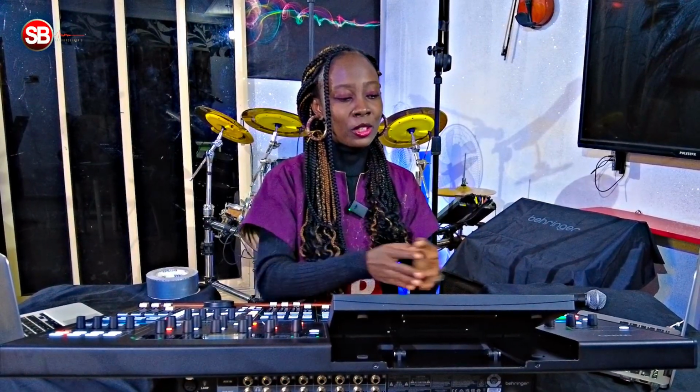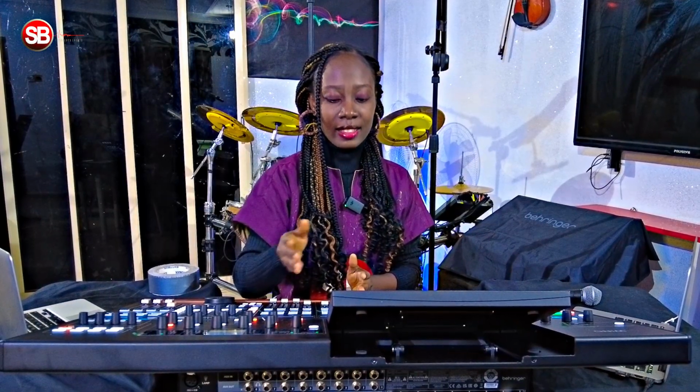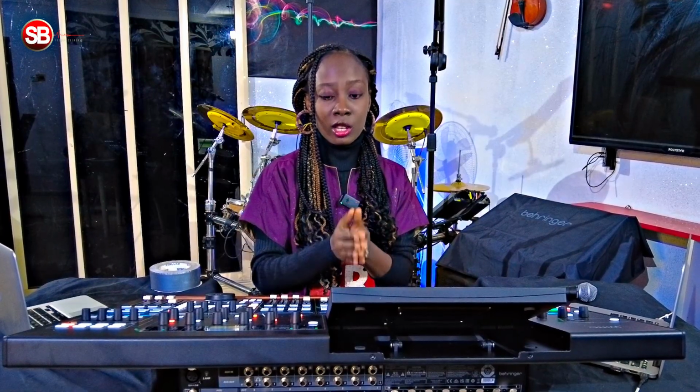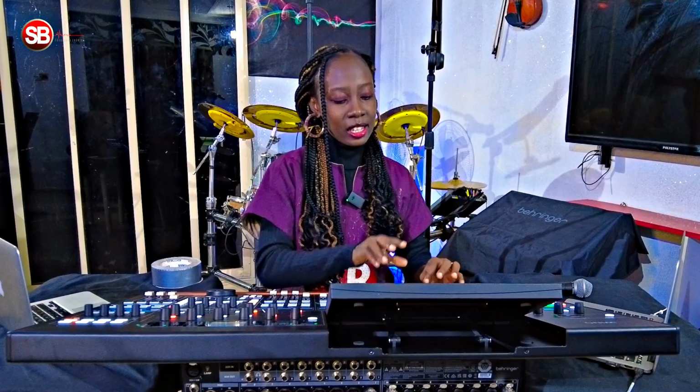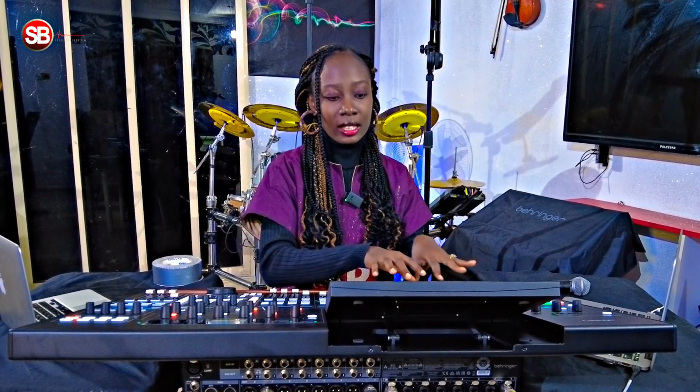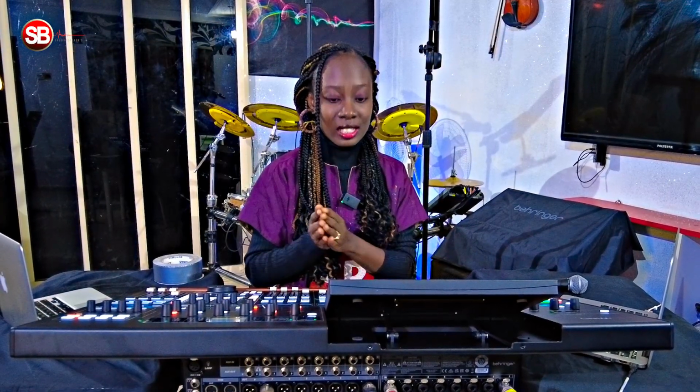So you can group a number of channels to each one of the DCAs, right? And that way, if you want to reduce just all your backing vocals that you've grouped to a certain DCA, you just have to reduce that instead of tampering with the individual channels. That's the essence of the DCA.